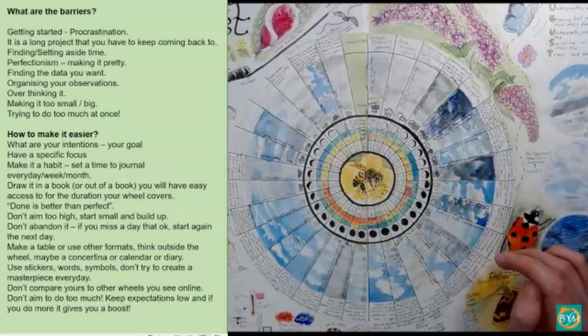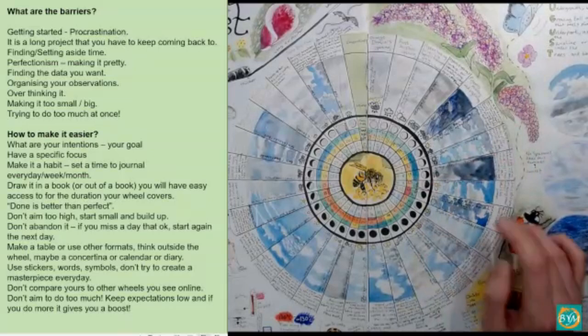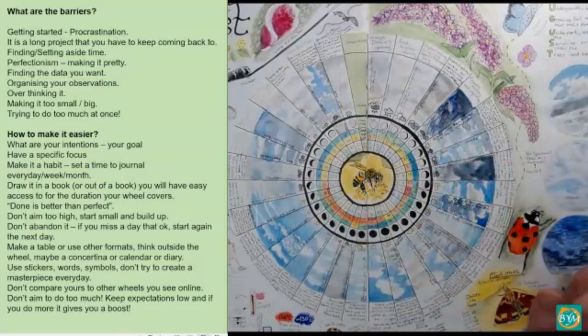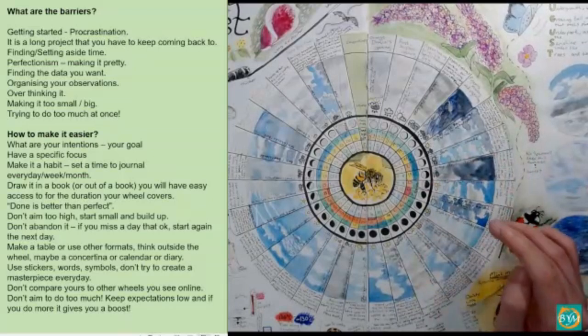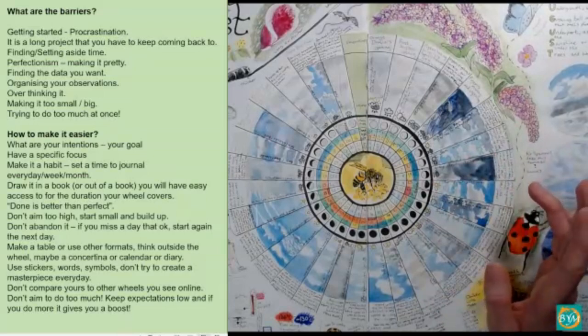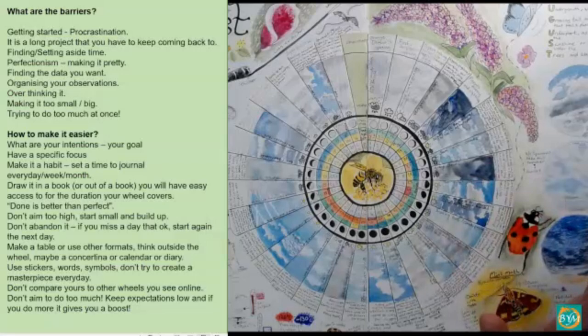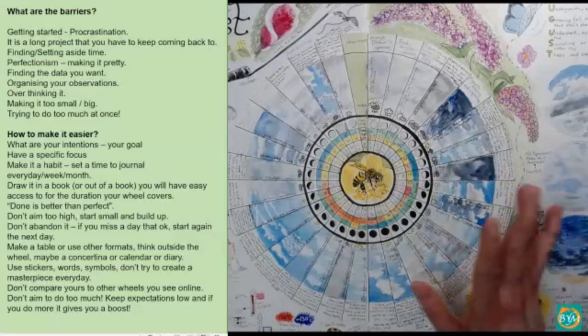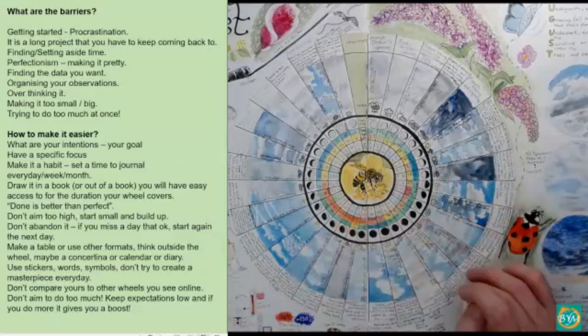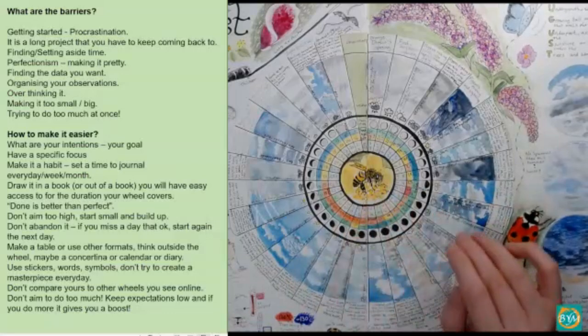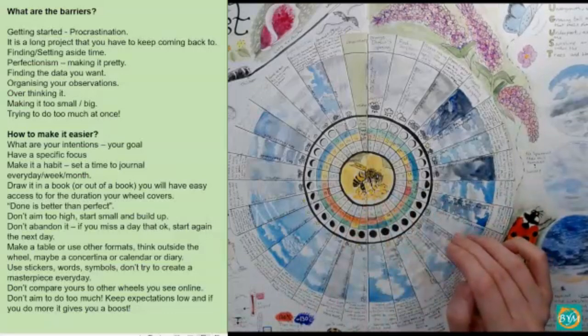Here's a good one. Don't compare your wheels to other ones you see online. So again, I've said that there are fantastic examples that have obviously taken lots of time to do, but you don't have to make it the same as those. You can have your own wheel that can be a bit messy. It can be unique to you.